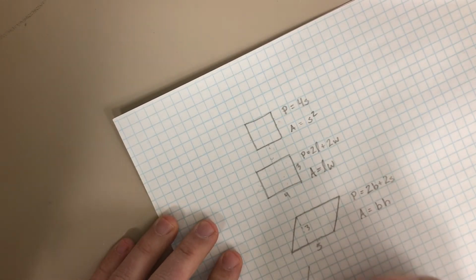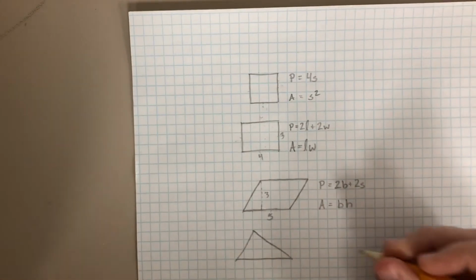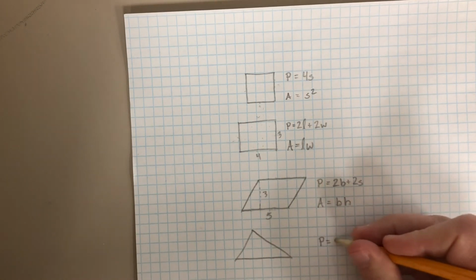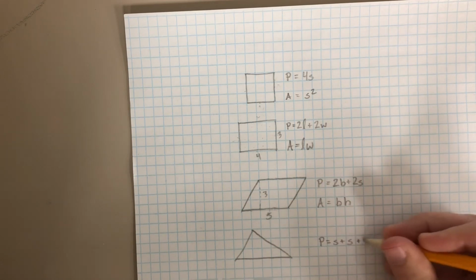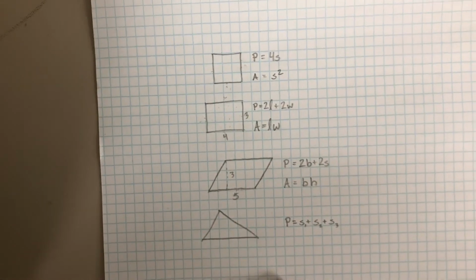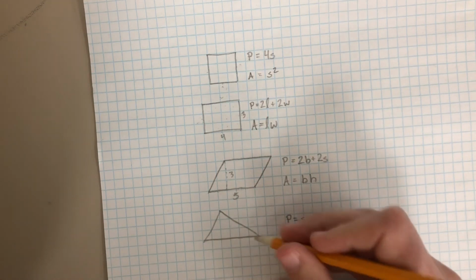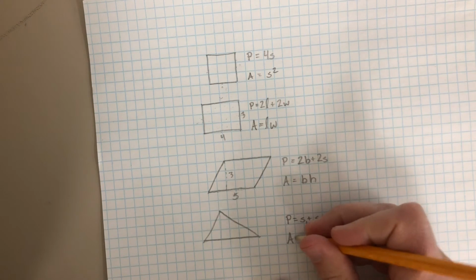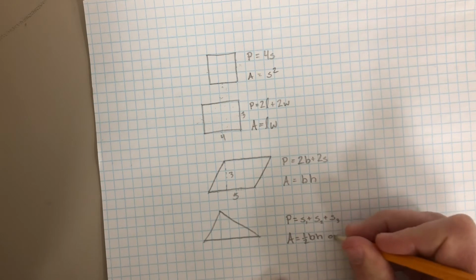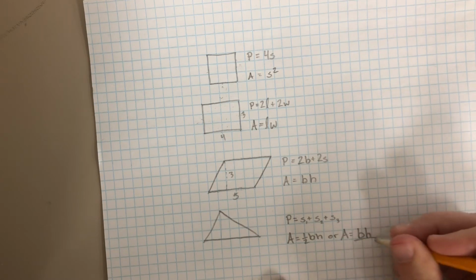And a triangle, let's do this guy. A triangle, the perimeter is simply found by adding up all the sides. So the perimeter is equal to side plus side plus side. And if you want to do side 1, side 2, and side 3, you can do that as well. All right? Now, the area is found by taking the base times the height, but dividing that in half. So it's 1/2 base times height, or the area could also be written as base times the height divided by 2.